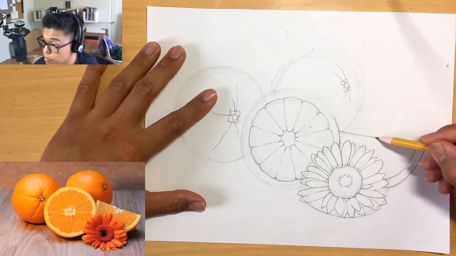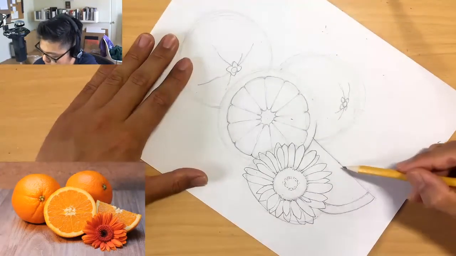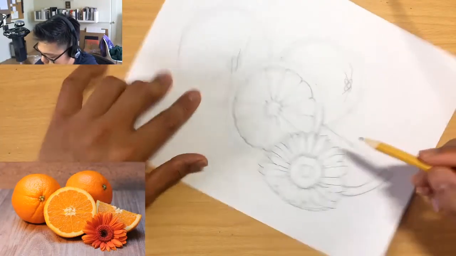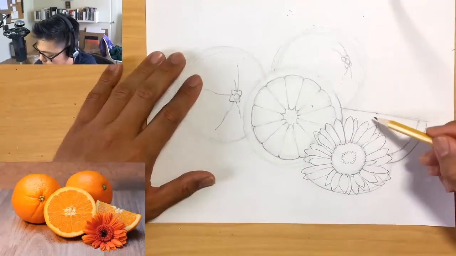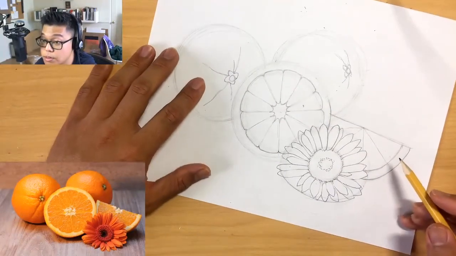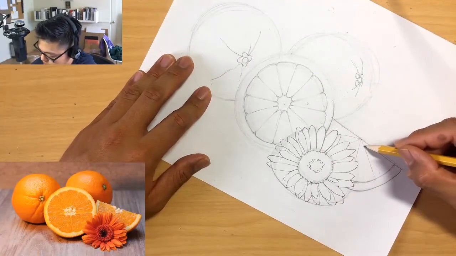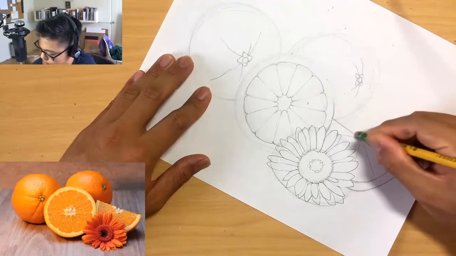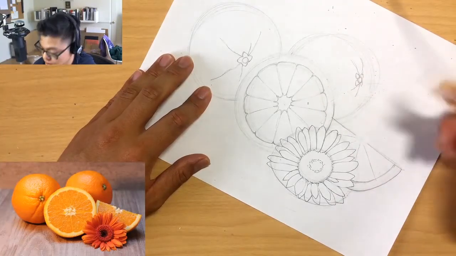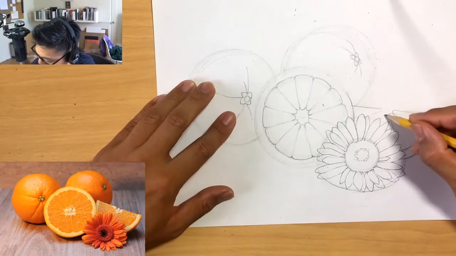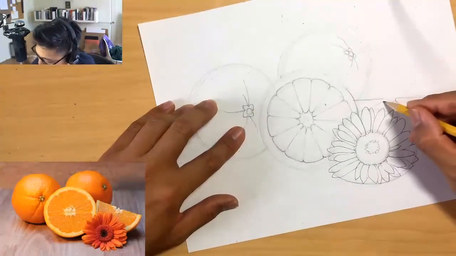Okay, I'm marking the approximate center. Very similar to what we already did. I'm going to map out really light construction lines for the slices. I'm going to go back in there and erase this central portion, and I can round out these edges, creating this sort of star pattern.